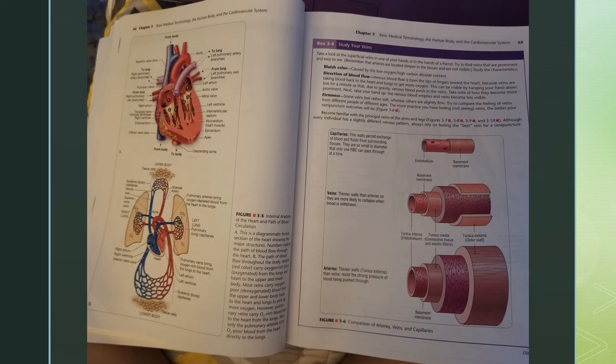Venous blood flow is from the tips of the fingers towards the heart because veins are taking blood back to the heart and lungs to get more oxygen. This can be visible by hanging your hand down low for a minute or two. Due to gravity, venous blood pools in the veins. Take note of how they become more prominent. Next, raise your hand up. The venous blood empties and the vein becomes less visible.